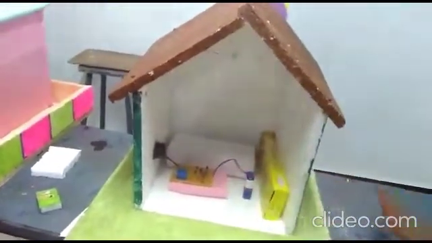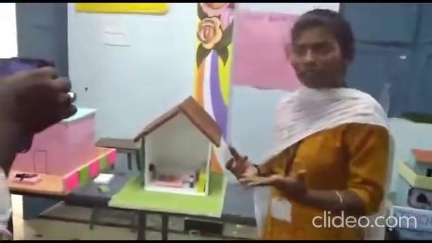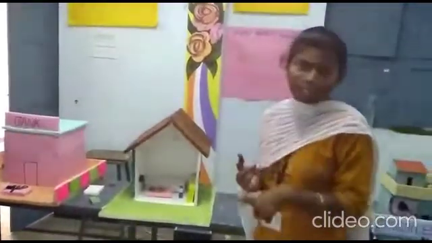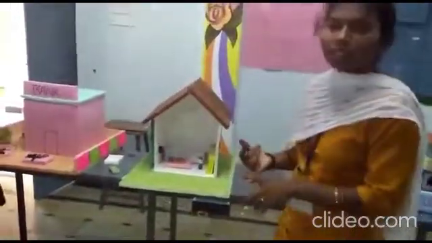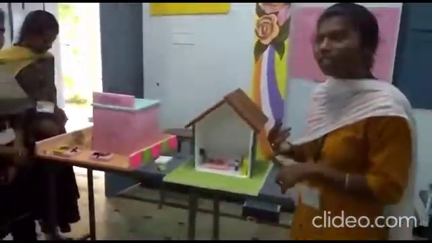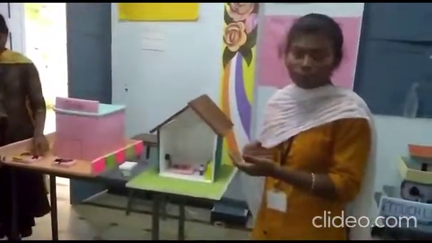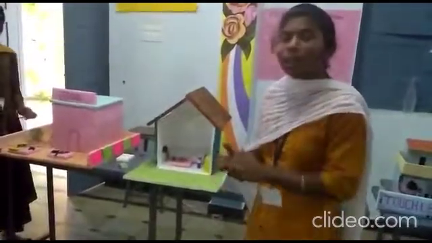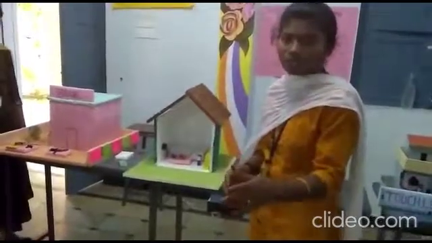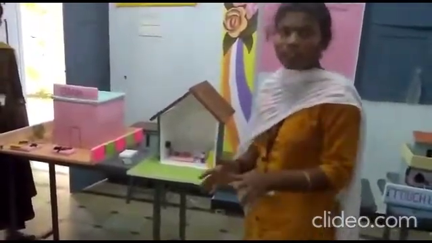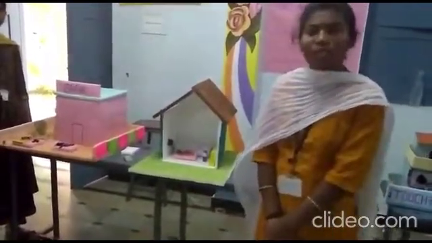Any field has advantages and disadvantages. This also has one disadvantage, but it can be removed by some applications. If we place a smoke detector near a cooking place, the buzzer will be a nuisance, but we can place it about 10 feet away from the cooking utensils, and you can prevent that. So this is the project. Thank you so much for giving this opportunity, sir.